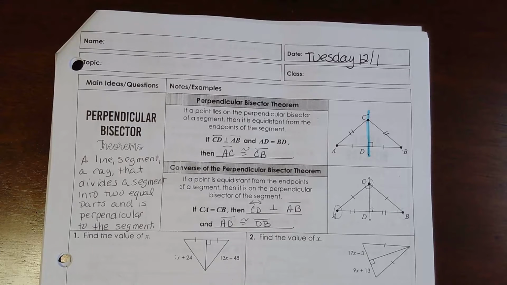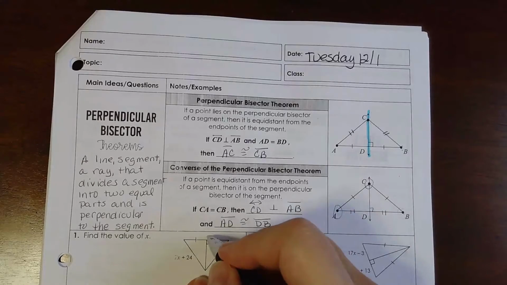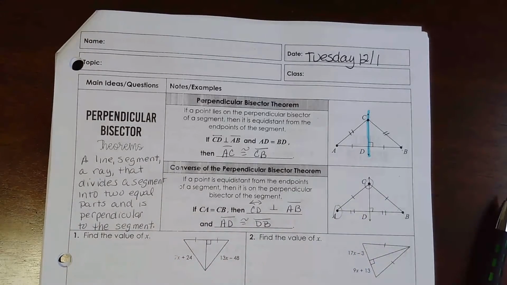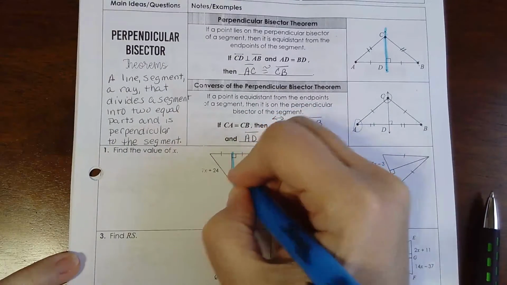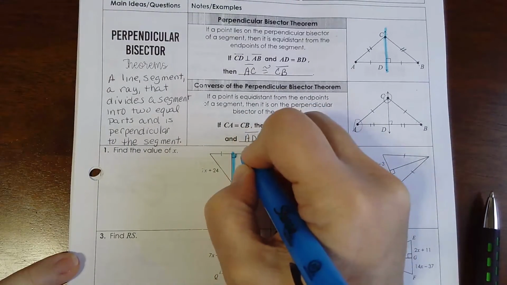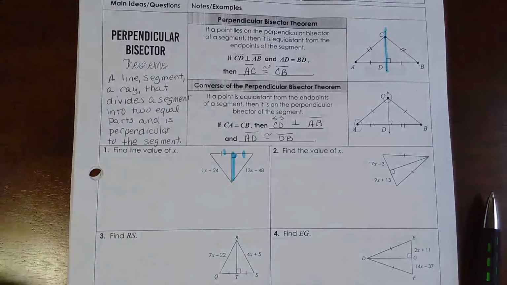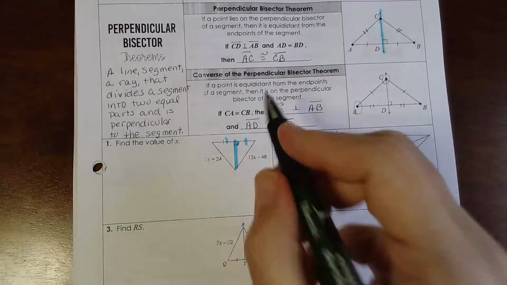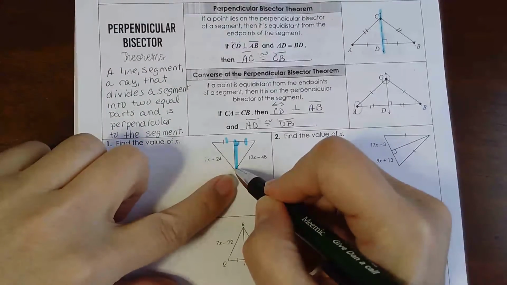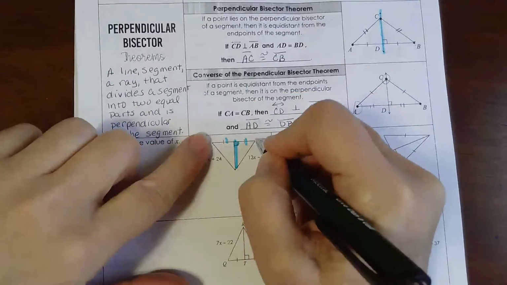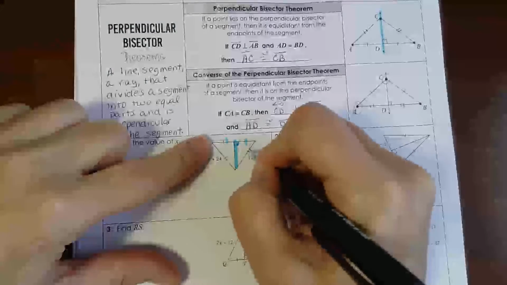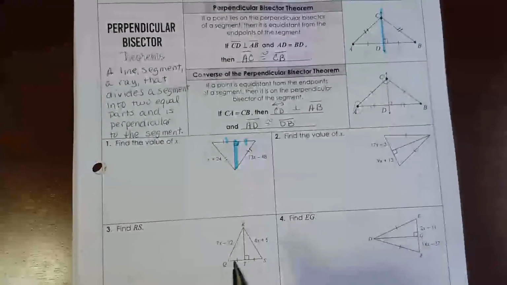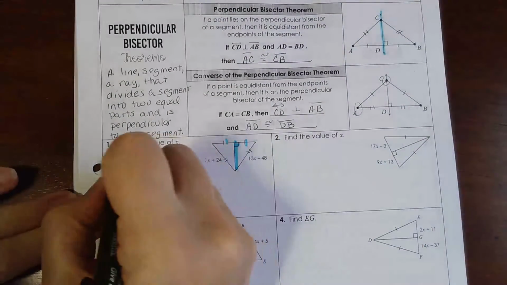All right, so let's do some of these. It'll make a little more sense. All right, here we know that this is a perpendicular bisector. We know it because of the little box and because of those two tick marks. Which means that this point up here is going to be equidistant to these endpoints, which means those sides are going to be congruent. So we're going to set those equal to each other.